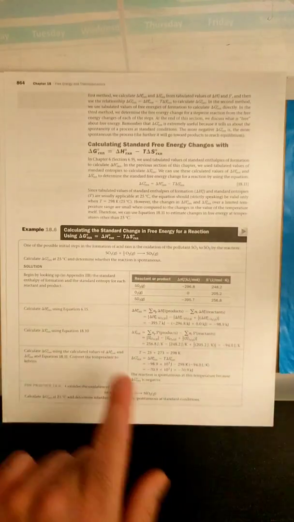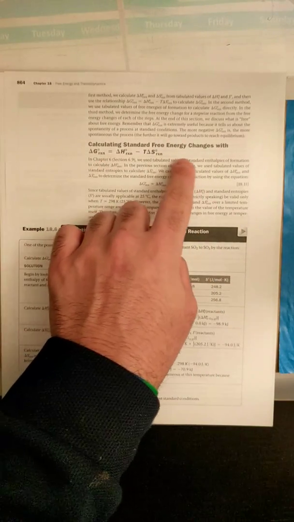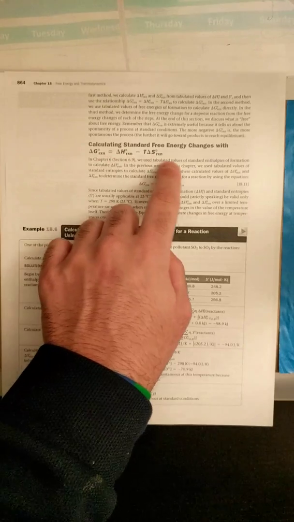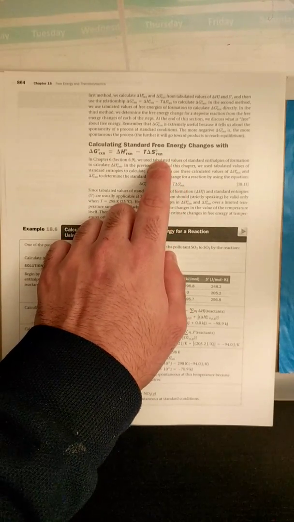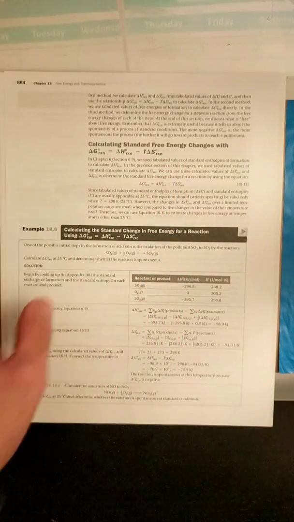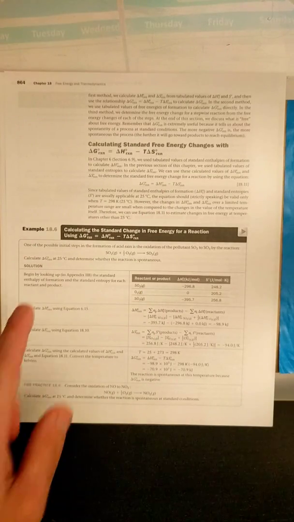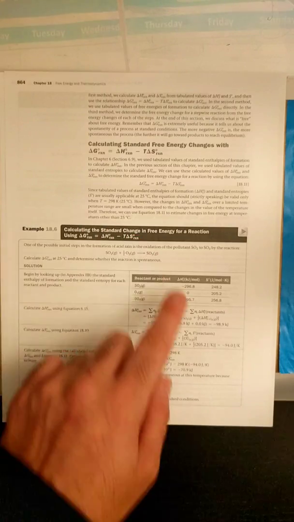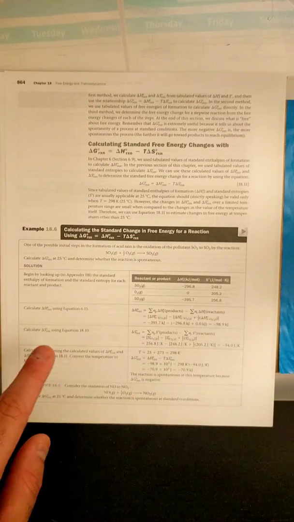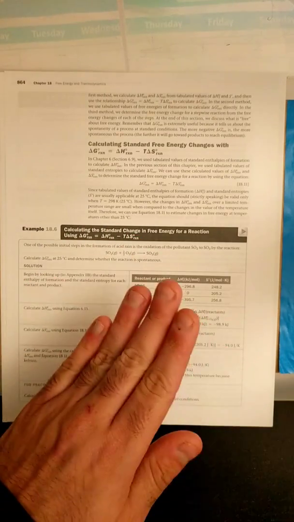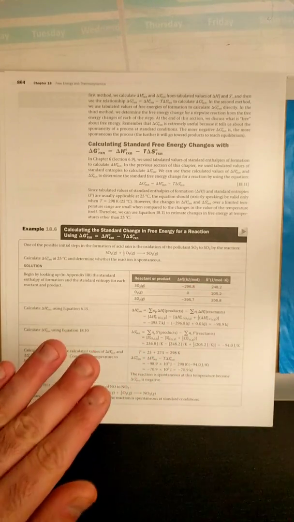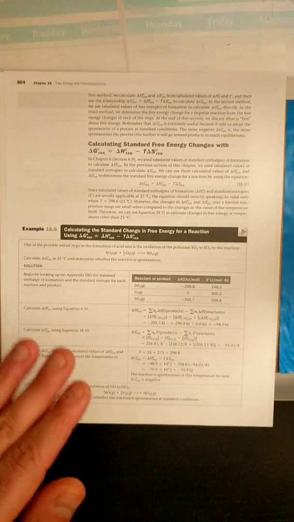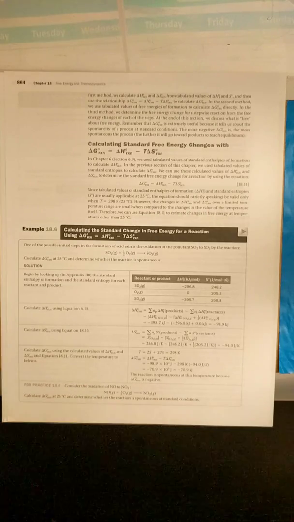You will get a question like this, so you will have to know how to calculate standard free energy changes with delta H and delta S. So what'll happen is, if you look at example 18.6, you may be given a question like this on the AP exam where they only give you the delta H and delta S values of the reactants and products, and it's up to you to figure out the delta G of the reaction.